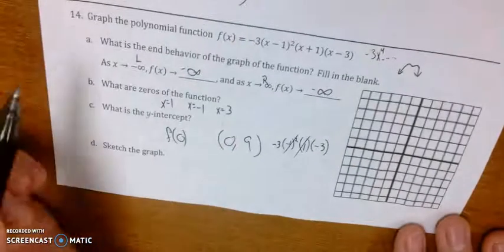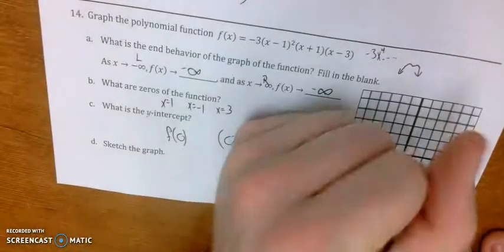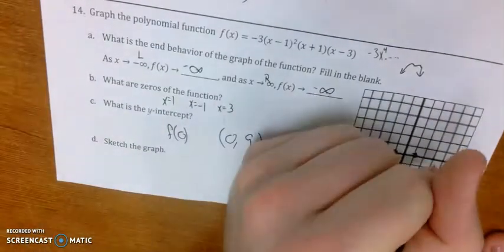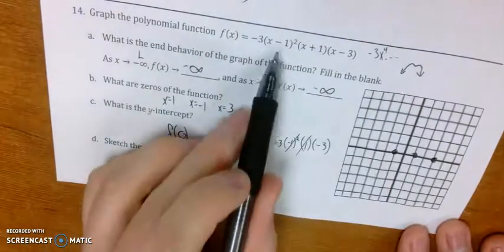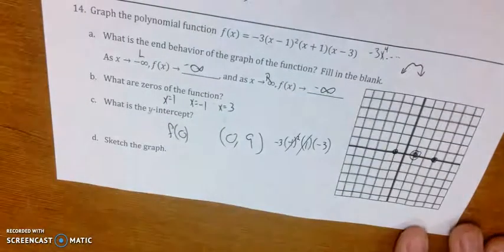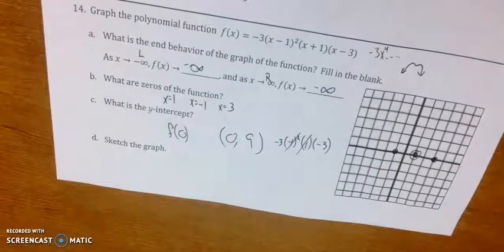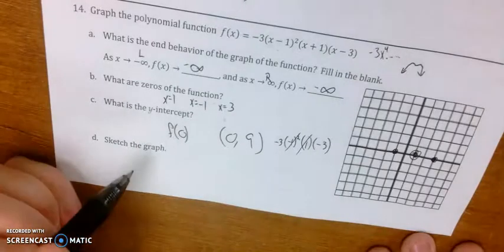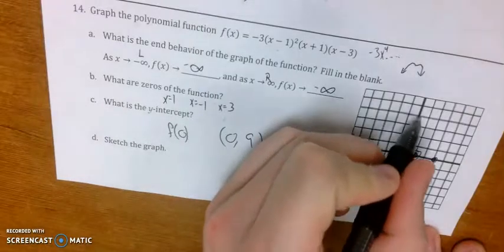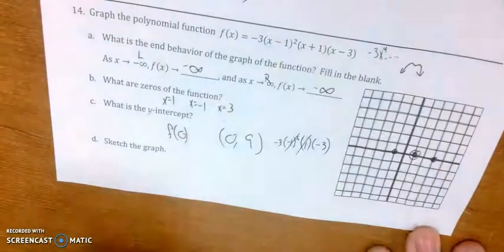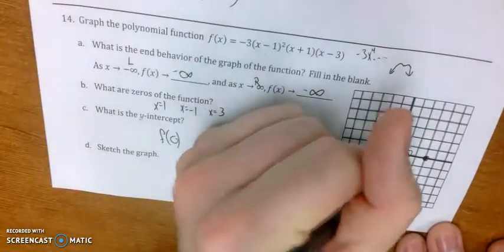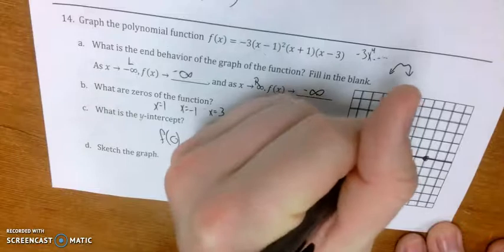Sketch the graph. Okay. Zeros of the function at 1 and -1, and then at 3. But I have to be careful because the x-intercept at 1, that was a bounce point. So I need to make sure that I make that known. And then our y-intercept was 9. 1, 2, 3, 4, 5. So, okay, our y-intercept is somewhere up there. It's not going to fit on the graph. That's okay. Maybe we'll scale it by 2s. 2, 4, 6, 8. Right there.